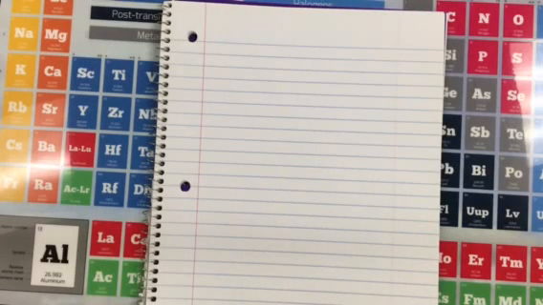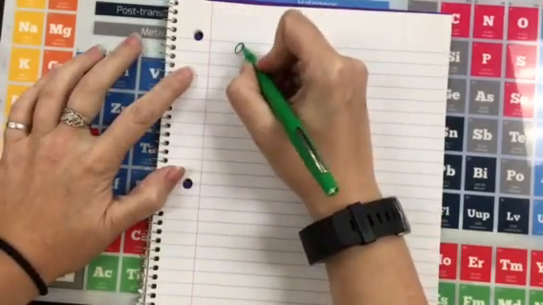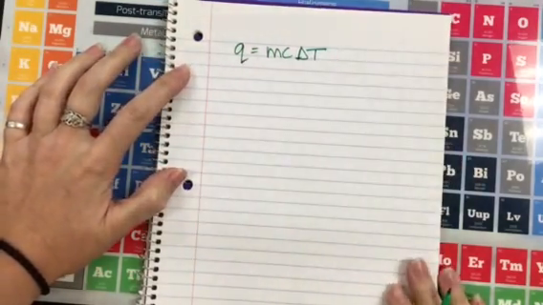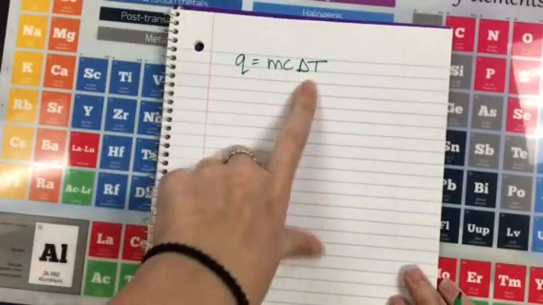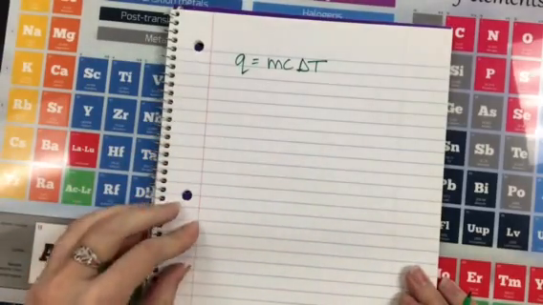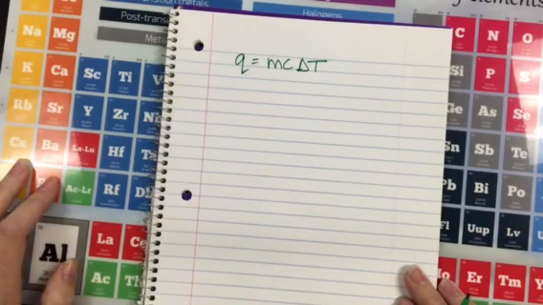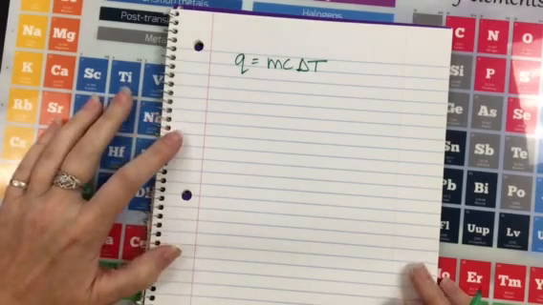For your specific heat and heat problems, we're going to use one equation. The equation that we use is Q is equal to mc delta T. So I'm going to start off first with explaining what each of the letters actually mean, what we plug in and what we use for units for each one, and then we're going to do a couple example problems as well from your note packet.